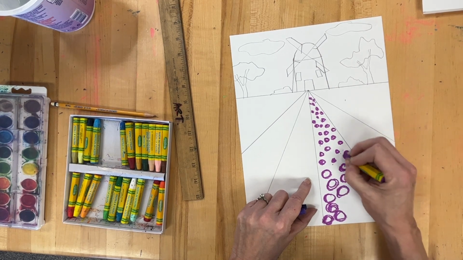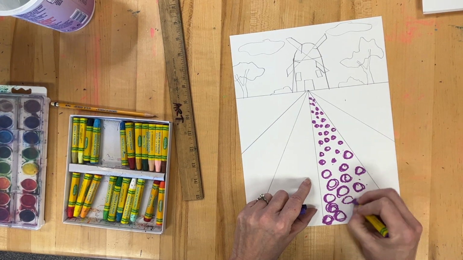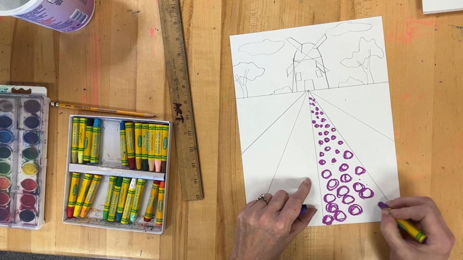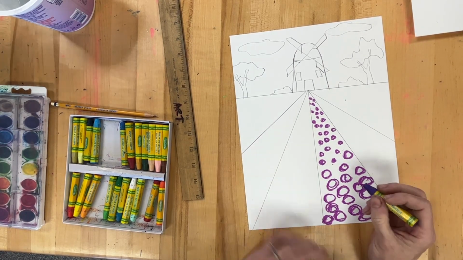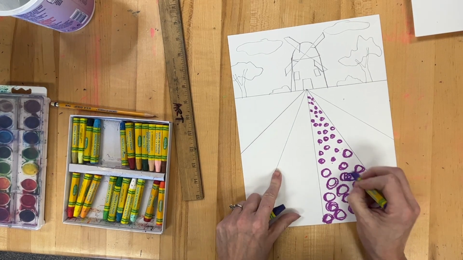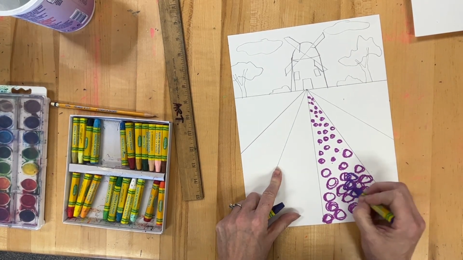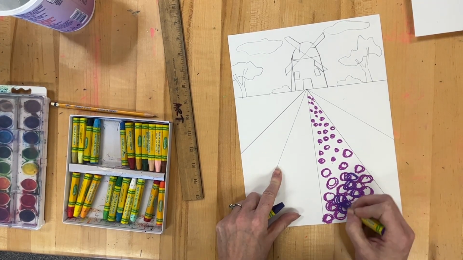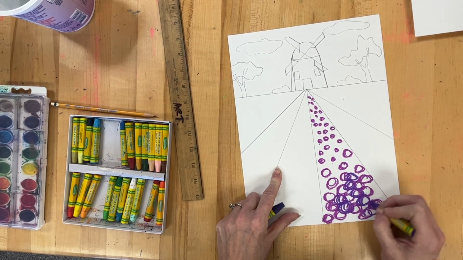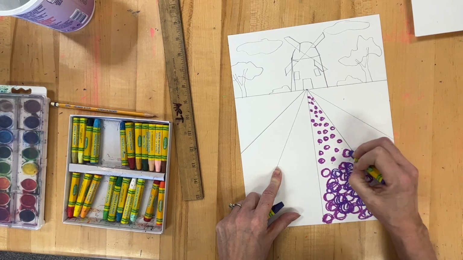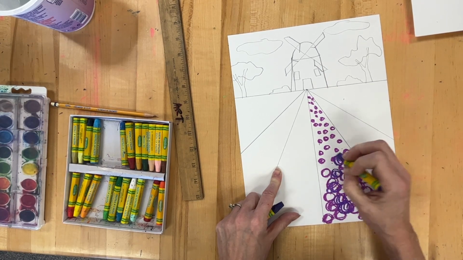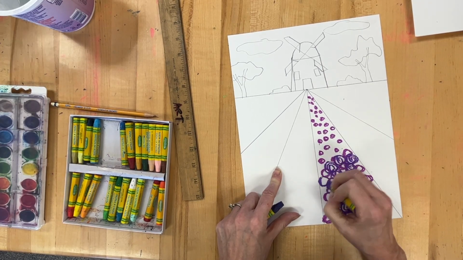And I don't want to make you sit through doing all of it. But like I said, I'm going to use purples on this one. So now I can come back with some different shades of purple. And again, they're going to be bigger in the front. You do want to try to color enough so that you don't see a lot of the white.